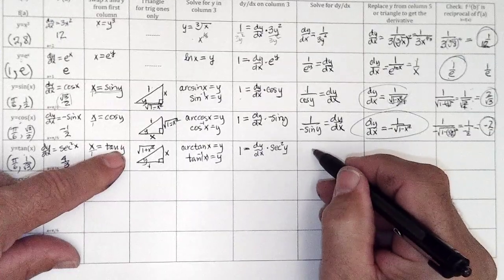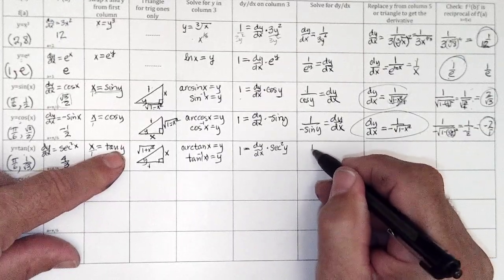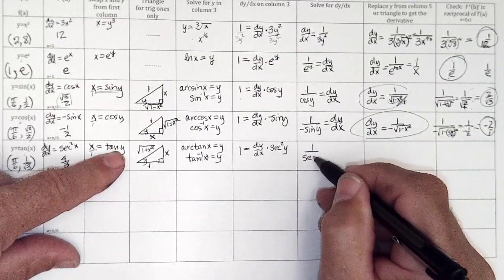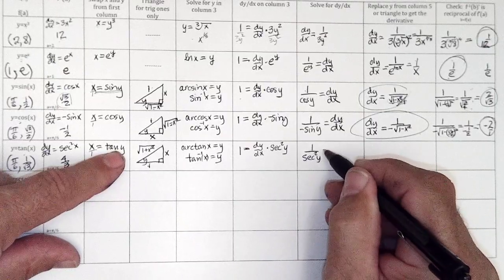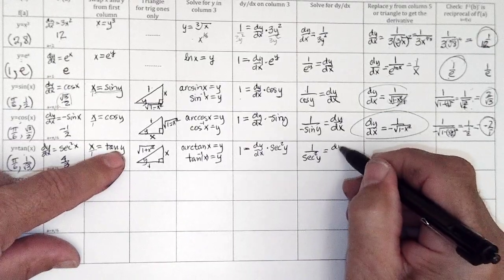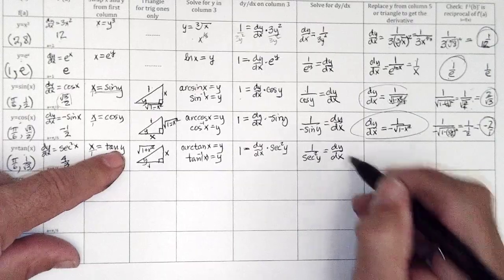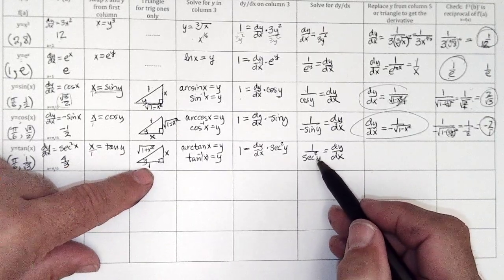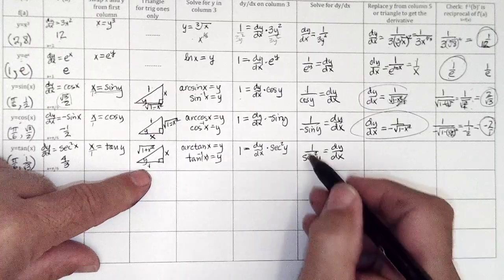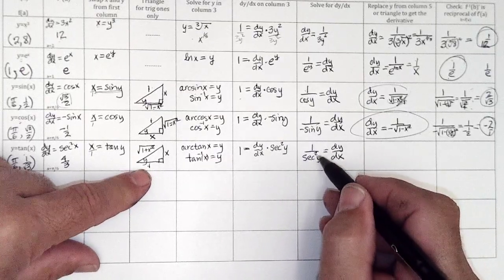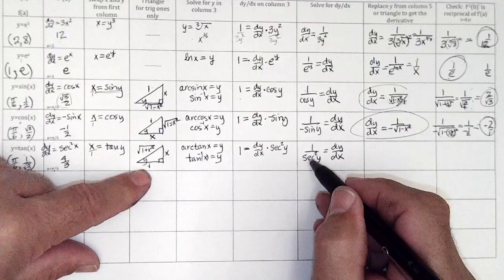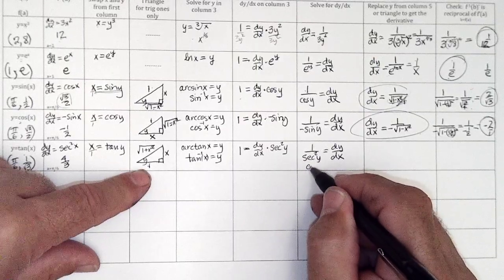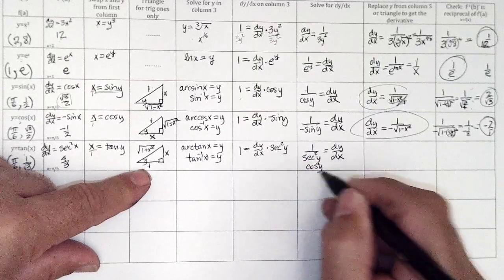Solving for dy/dx, I get 1 over secant squared y is dy/dx. I don't want y, so I'm going to solve for secant of y. Well, 1 over secant squared, 1 over secant is cosine, so this is just cosine squared of y.